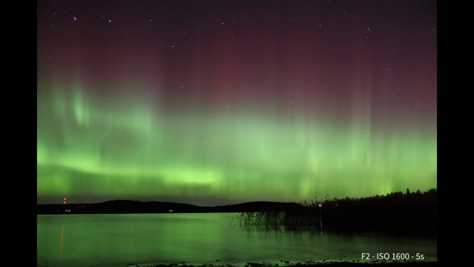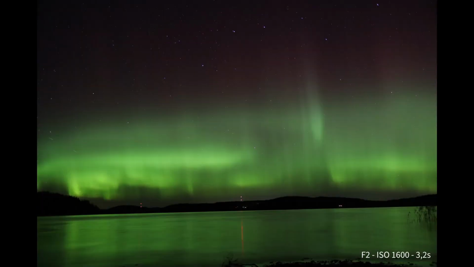ISO 1600 and 5 seconds exposure time. These were my guide settings to try at first, and in this situation it actually was the best. With a little editing in some photo app, this picture would be super, in my opinion. There is a bit of blurriness since the lights were moving fast.